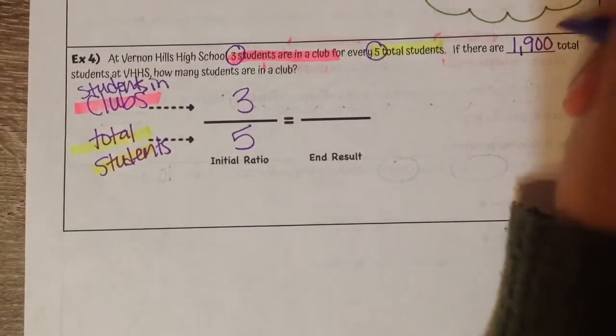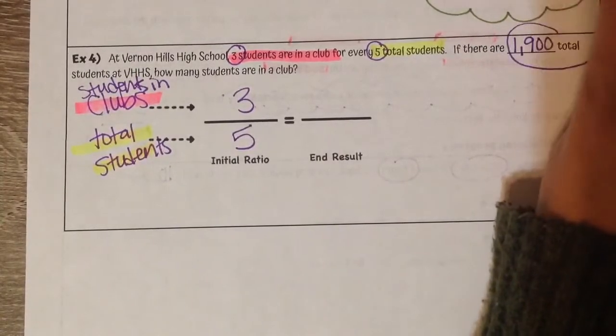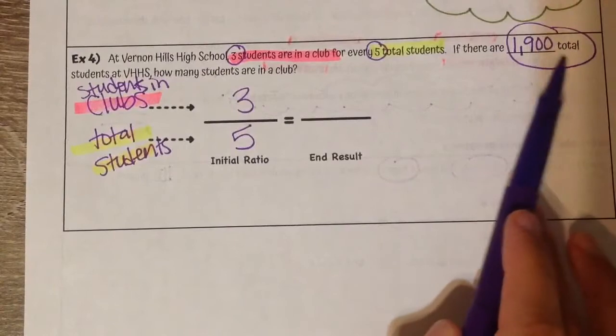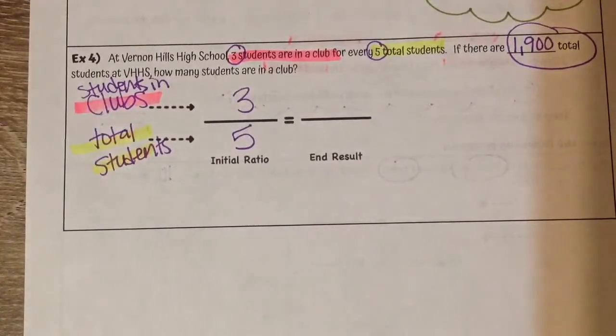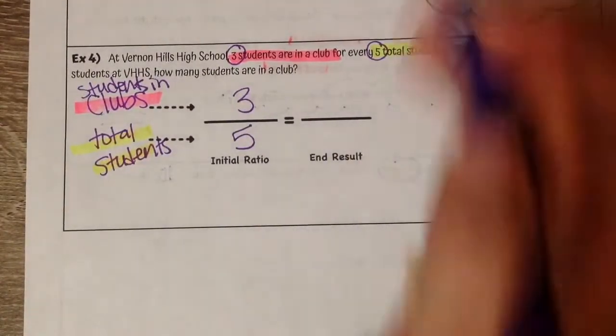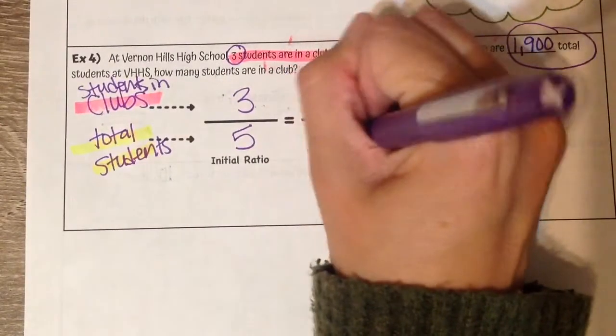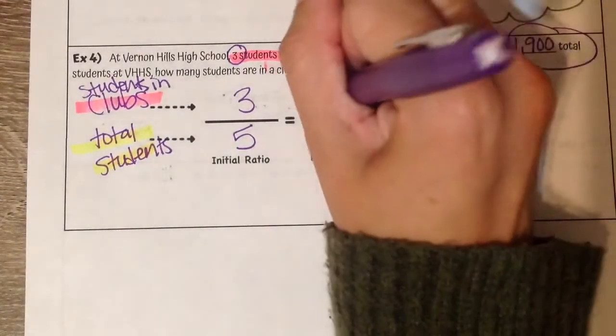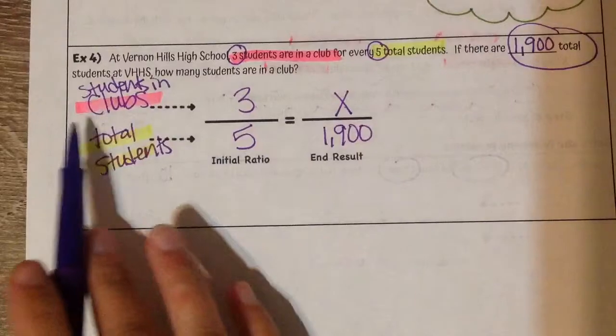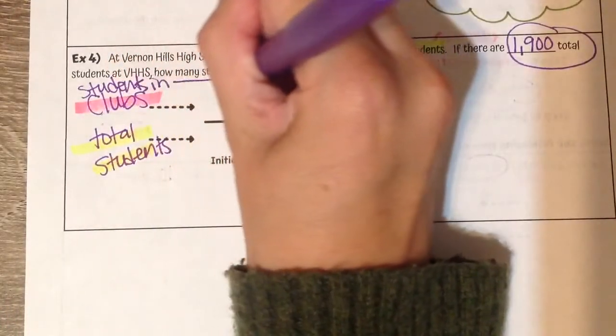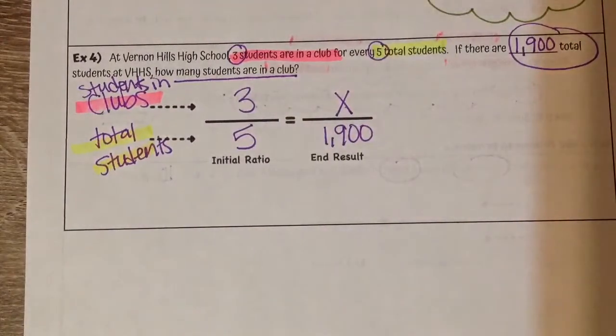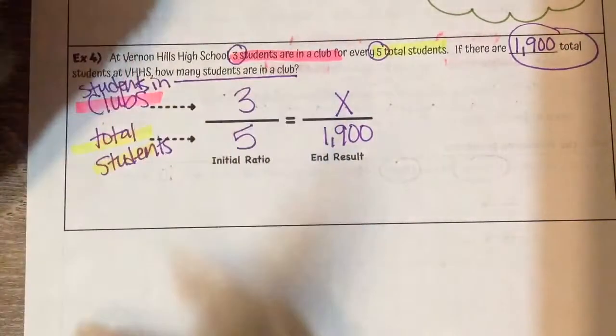And then the third number given to us, 1,900, and the corresponding unit after it, total students. So the total students went on the bottom, so 1,900 goes on the bottom, which means our unknown, what we're solving for, is the clubs, which if we look at the question, it says how many students are in a club.